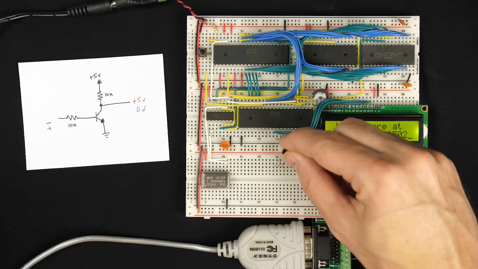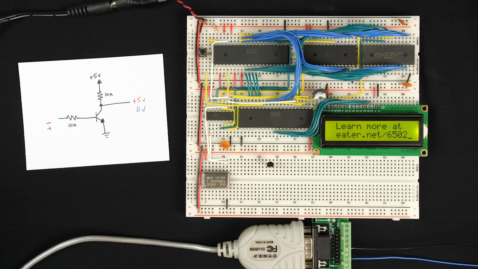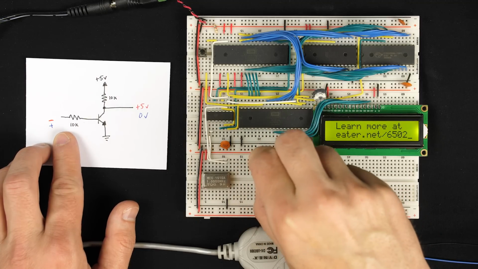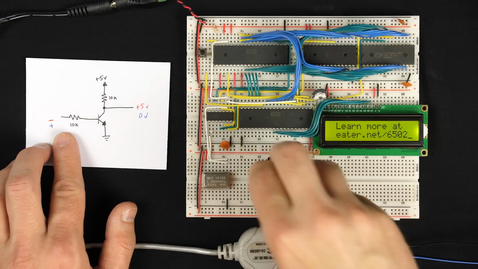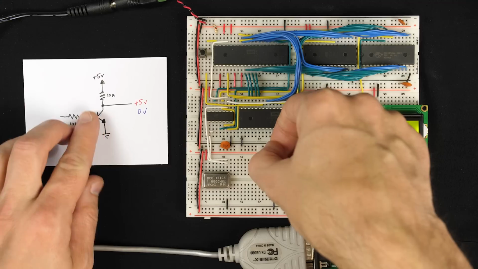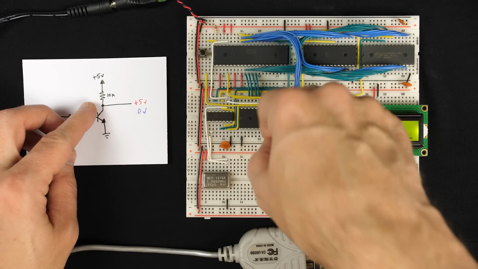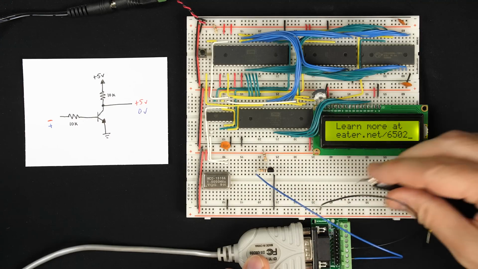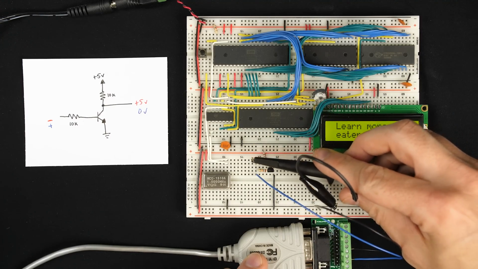So let's build that. Here's the transistor. I'll connect the emitter to ground. Then we have our input from the RS-232 transmit data pin going through a 10K resistor to the base. And the output's pulled high through another 10K resistor. With that connected, let's hook up the scope to see if it's working as we expect.